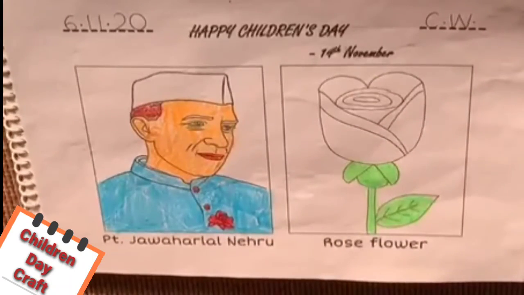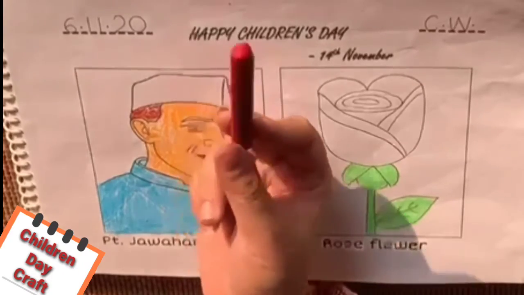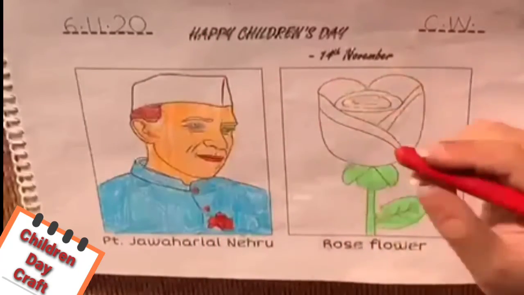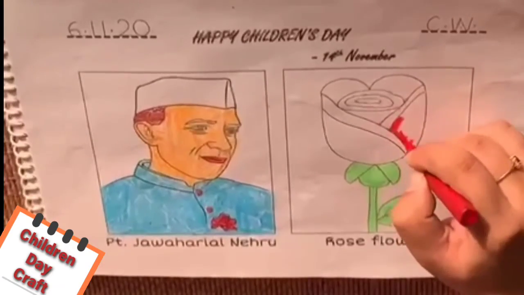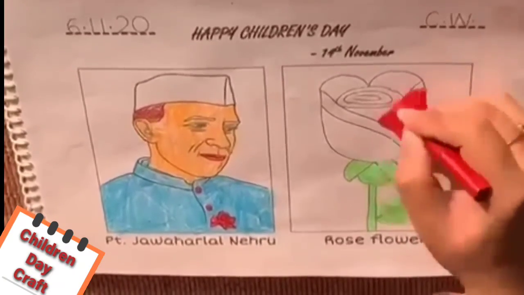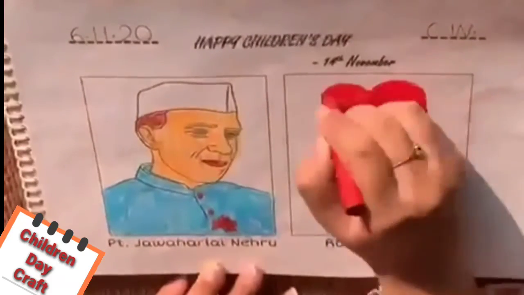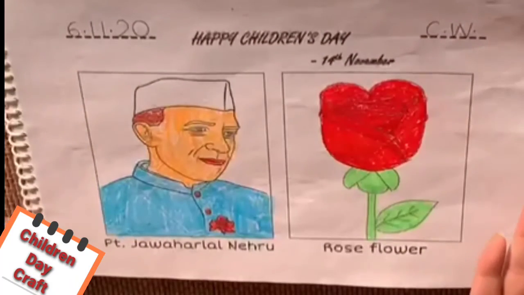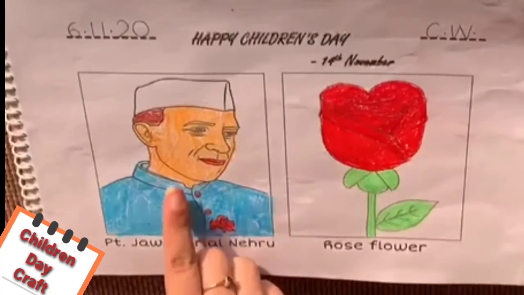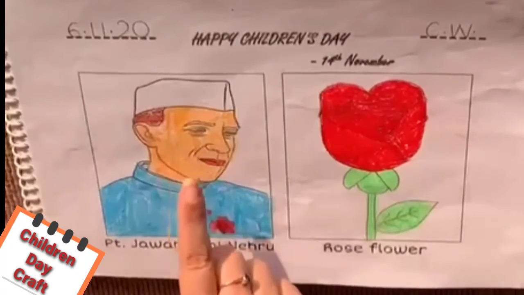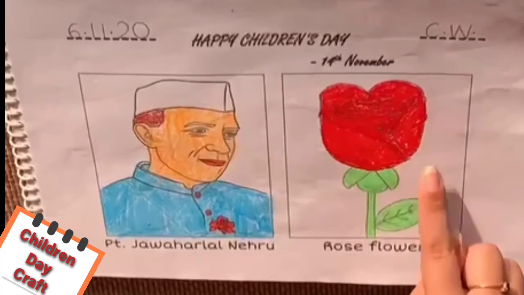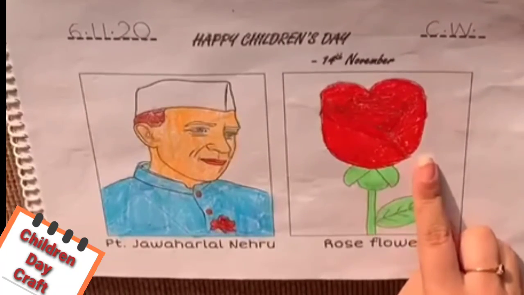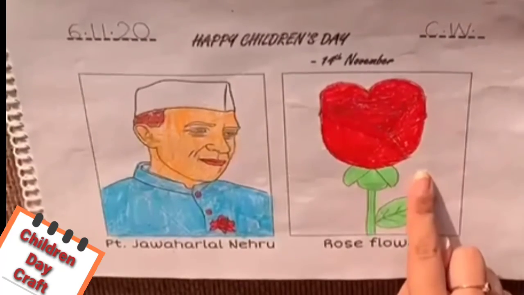Now as we know that rose flower is of red color, so we will take red color and we will be coloring in the rose flower. So children, our craft is complete and ready. We have colored the picture of Pandit Jawaharlal Nehru and we have drawn a rose flower, a beautiful rose flower, and we have colored it.